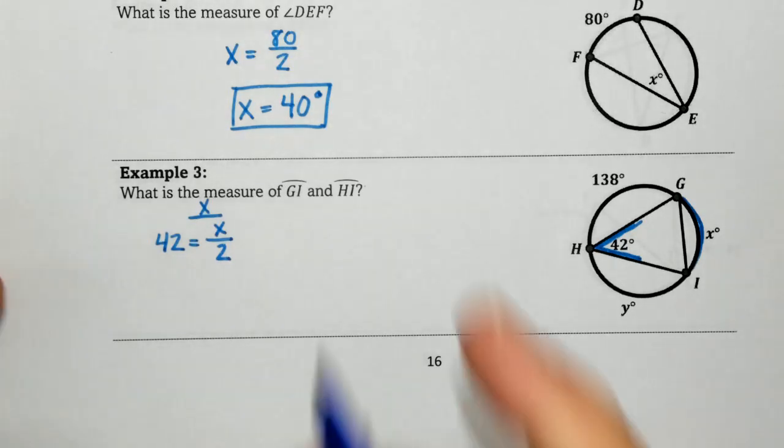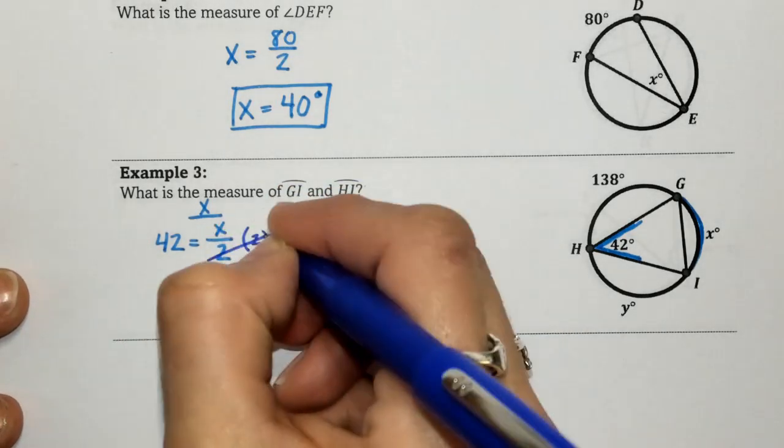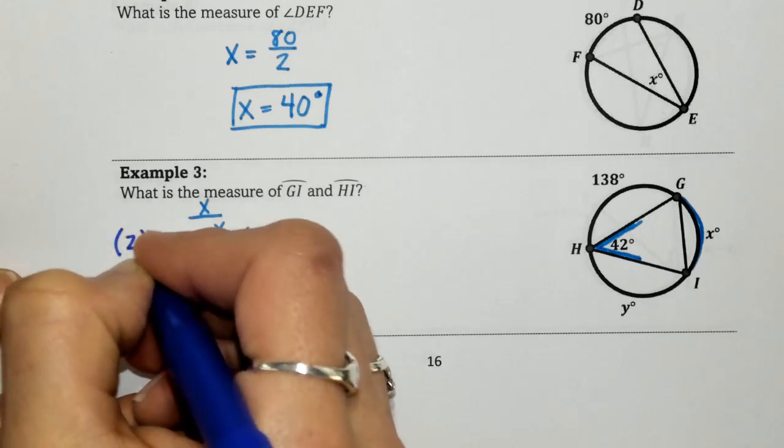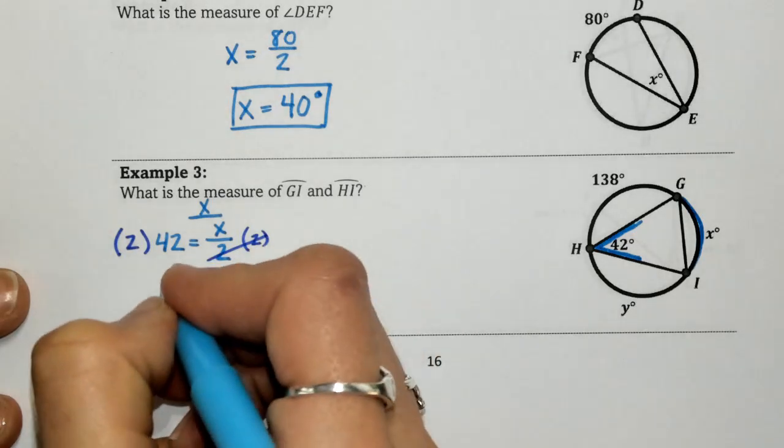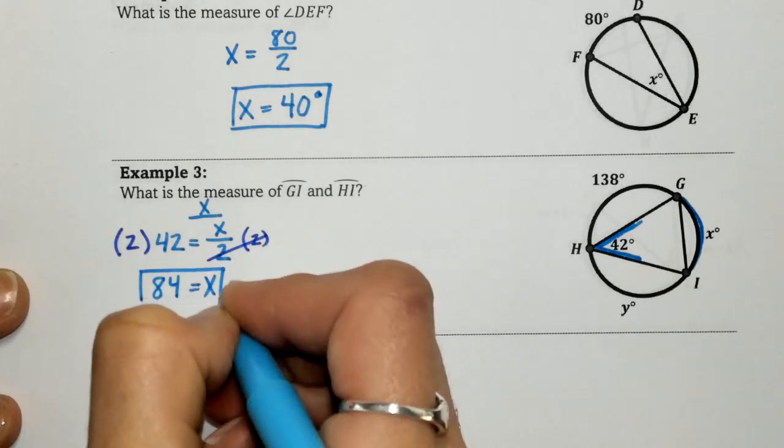So we just work backwards as we've done before. We multiply both sides by that denominator of 2, so they cancel. What you do to one, you do to the other. And so X simply will come out to 84. Just working backwards.